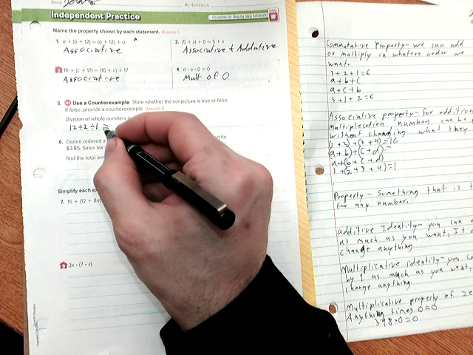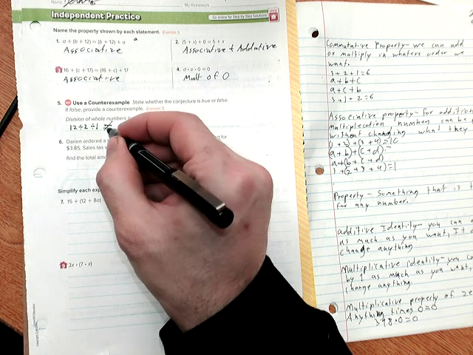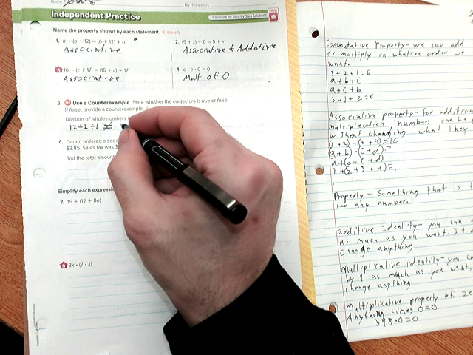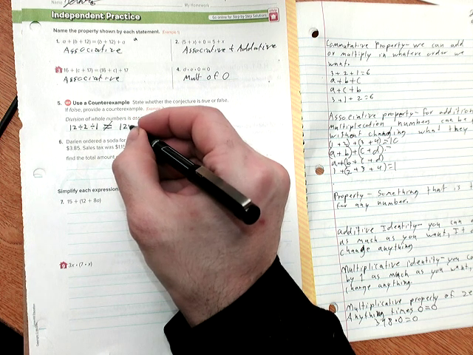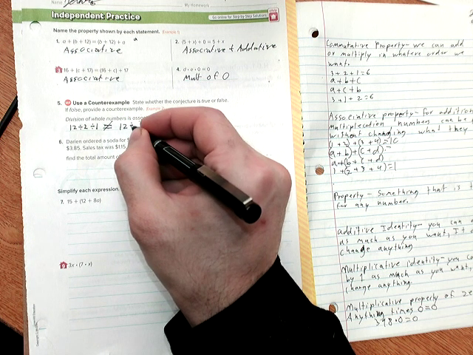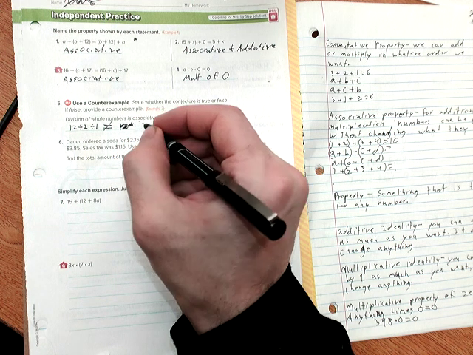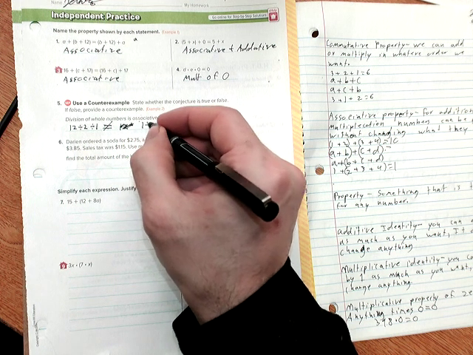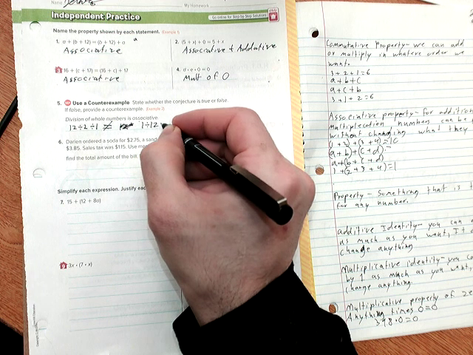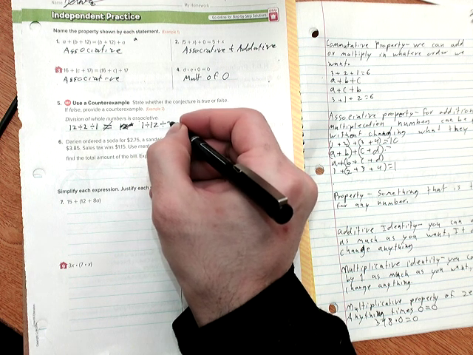It does not equal 1 divided by 12 divided by 2.